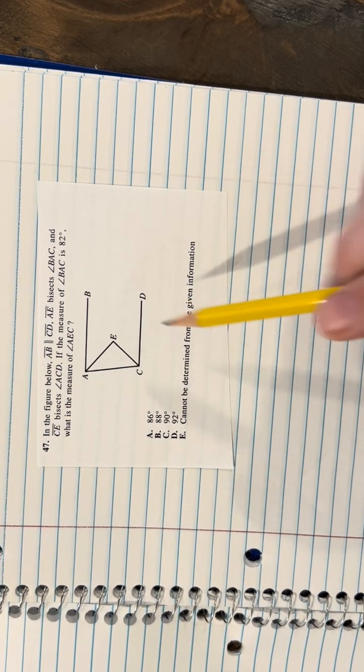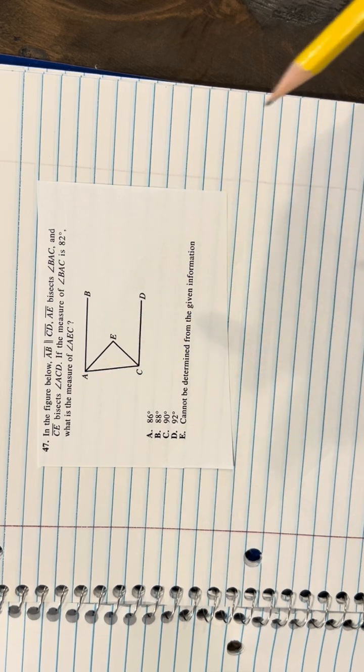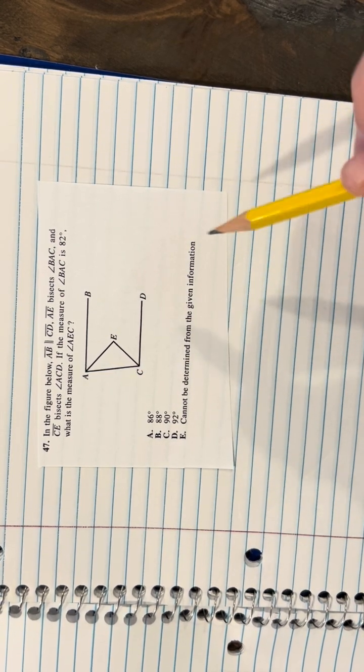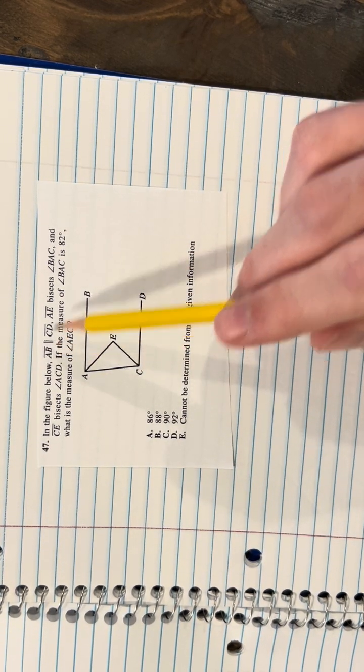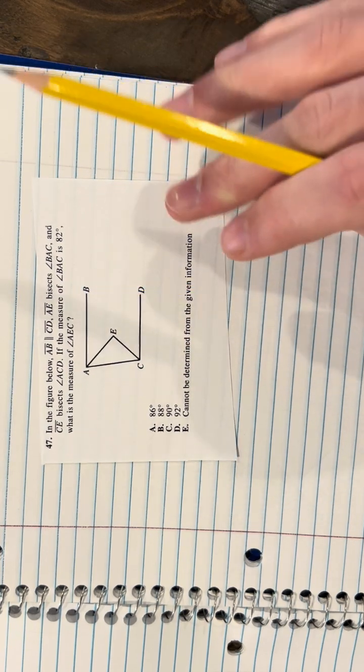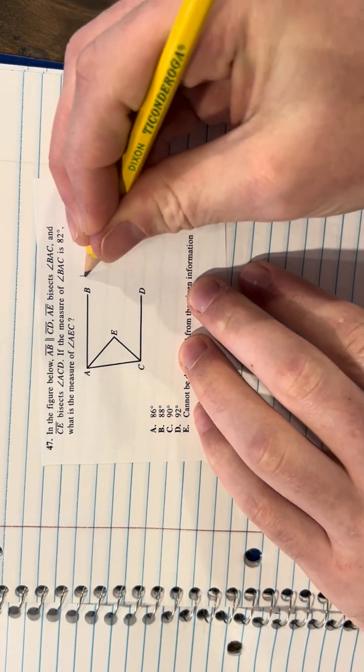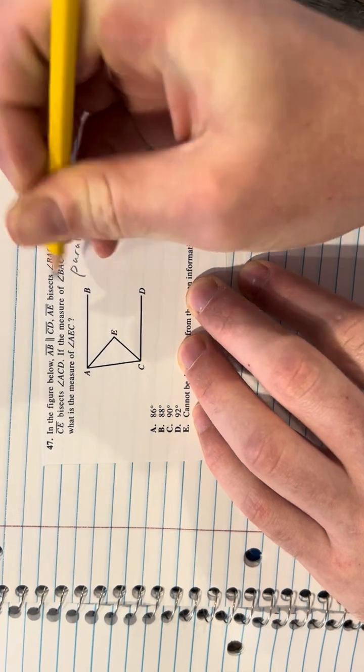Problem 47. A lot to keep track of. We have geometry. They give us a drawing. Remember, you can mark up these drawings based on the information given, and I would recommend doing that. So we have line segment AB, which is here. It's going to be parallel. This means parallel, right? You guys know that.